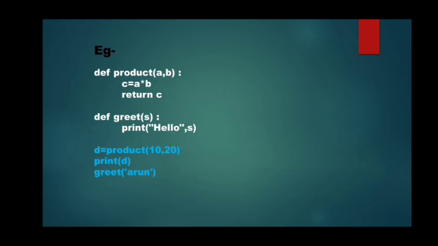See, here I have taken the same functions, product and greet. So I have first of all written the definitions. This is the first function definition, this is the second function definition. I have written both the definitions first, and after that I have written the statements which are not part of any function, that means not part of any function body, right? These three statements at the end are called the top level statements.